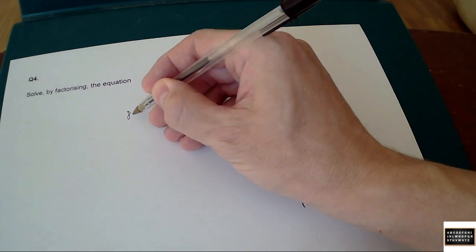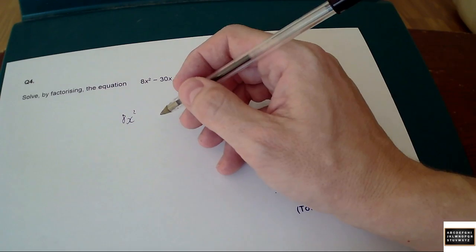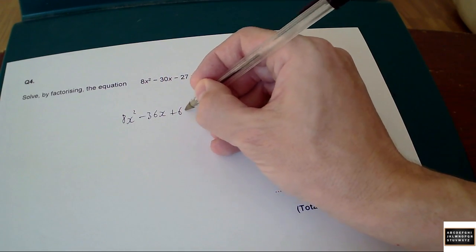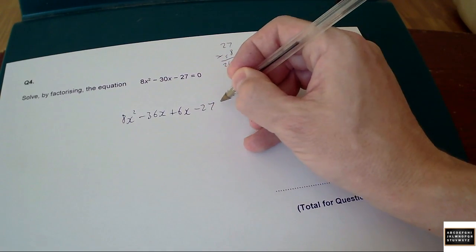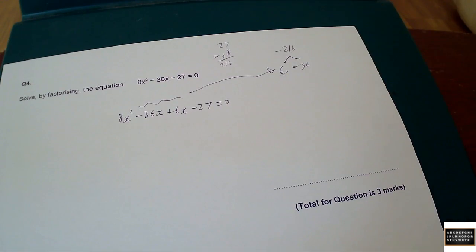So as with the previous question, we've got 8x squared. We're going to rewrite these in order. So I'm going to have minus 36x, and then plus 6x, and then minus 27 equals 0. Where did this come from? This came from over there, didn't it? So that's what we're doing here.